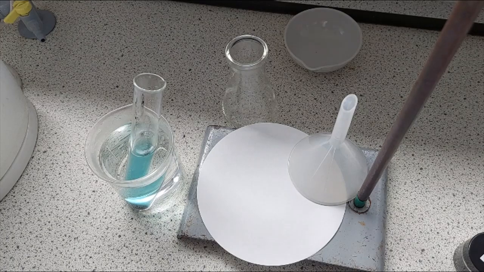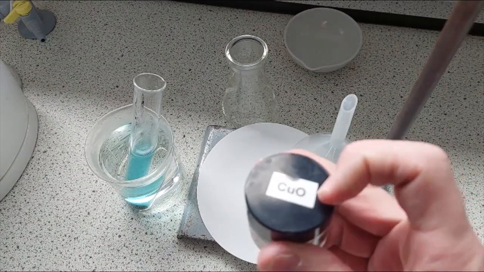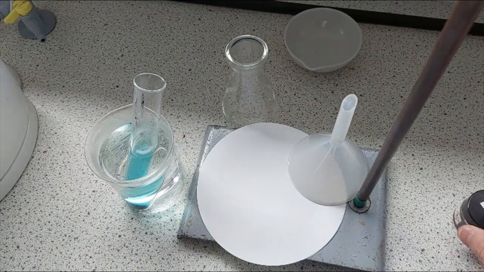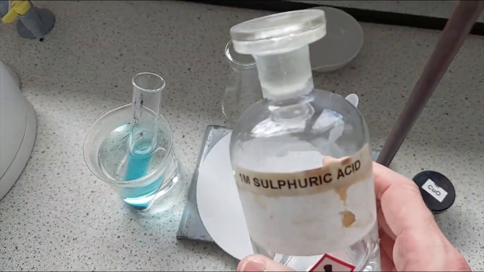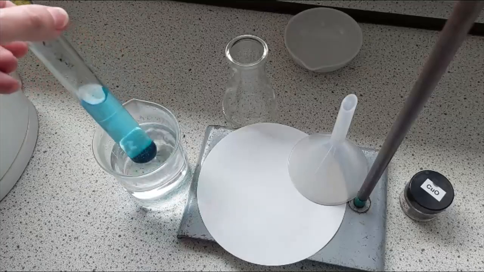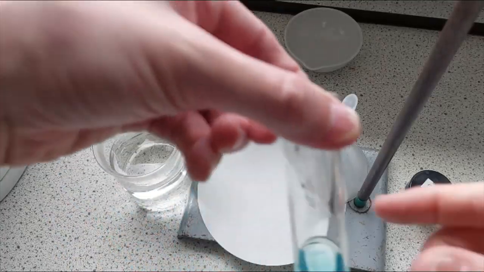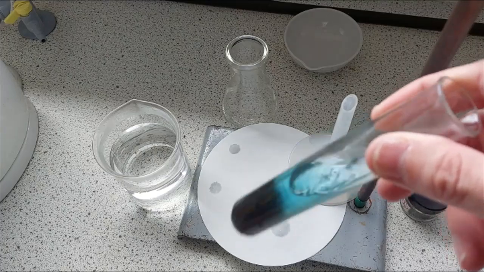The copper comes from the copper oxide. That's what the Cu stands for, copper, and O oxygen, copper oxide. And the sulfate comes from the sulfuric acid. Whenever you react a metal compound with sulfuric acid, you create a sulfate, and copper sulfate is this beautiful blue colour. Now as you can see, there is still some black powder at the bottom. Again, I will be giving this a swirl every now and then.